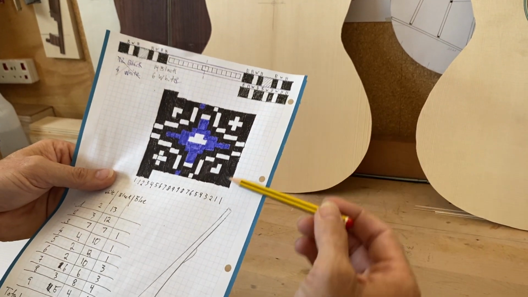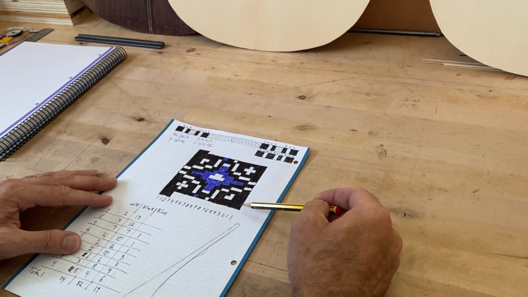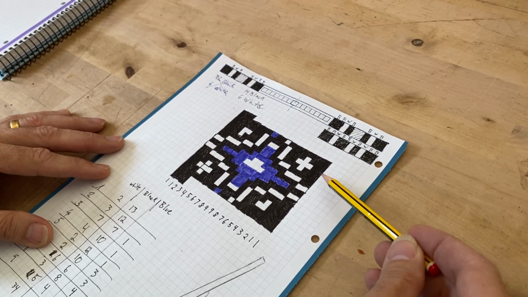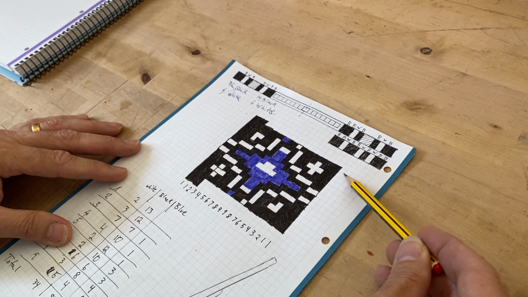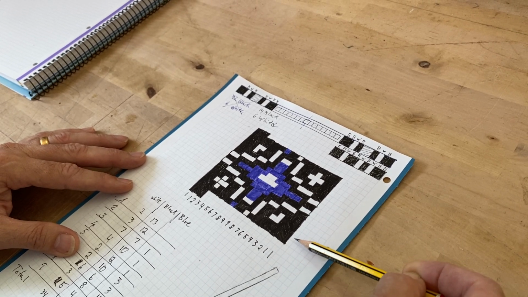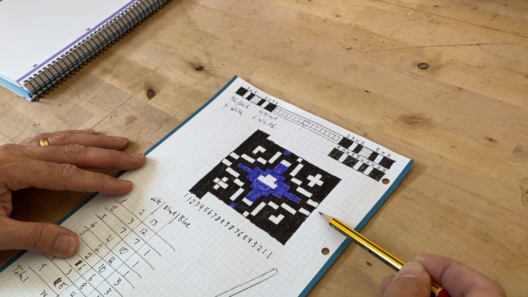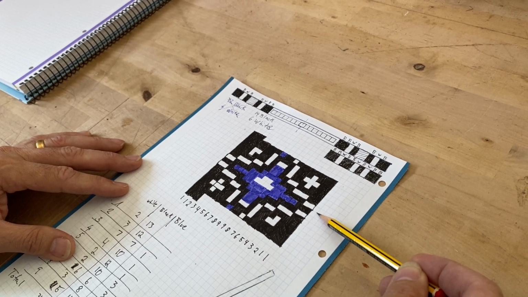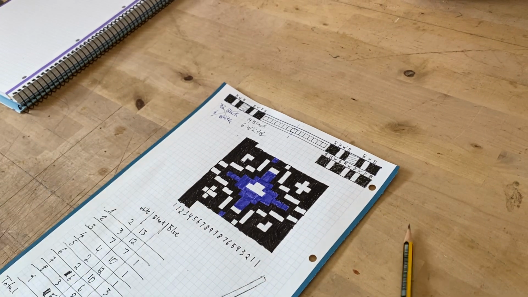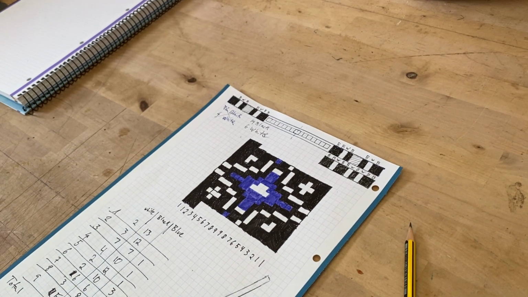In terms of the height, we have 1, 2, 3, 4, 5, 6, 7, 8, 9, 10, 11, 12, 13, 14, 15. So 15 squares, and since each one represents 0.5 millimeter, you divide that in half, so about 7.5 millimeters.